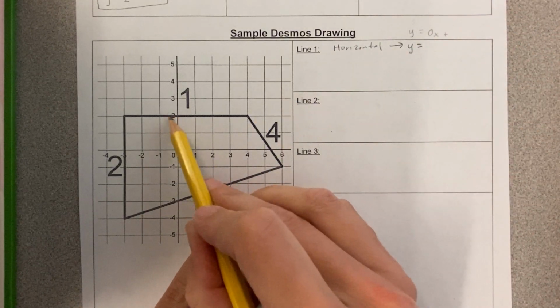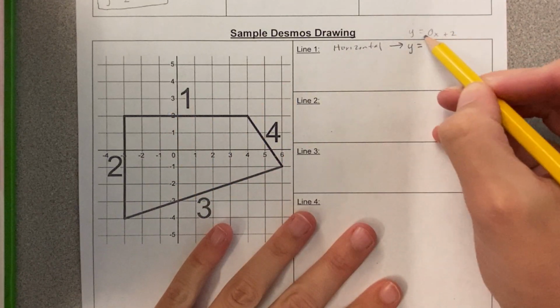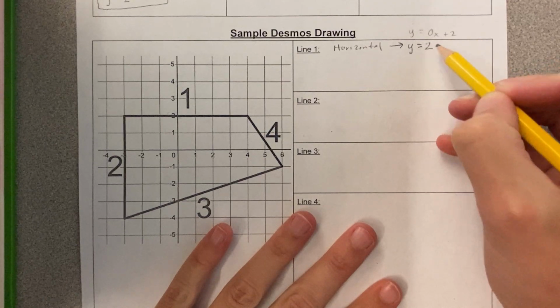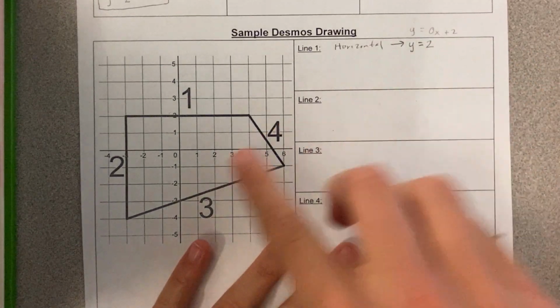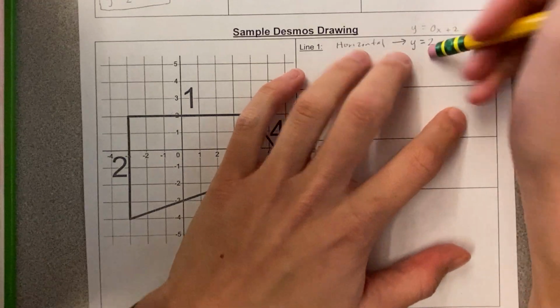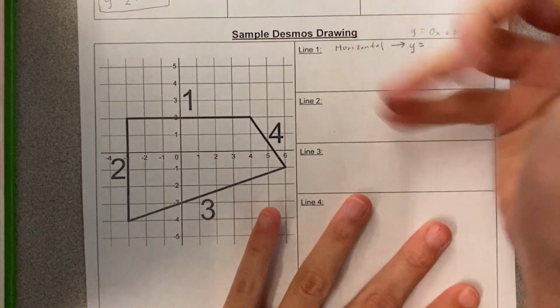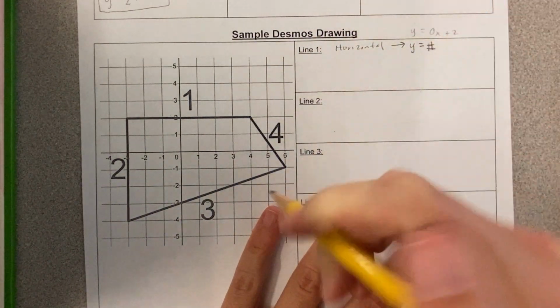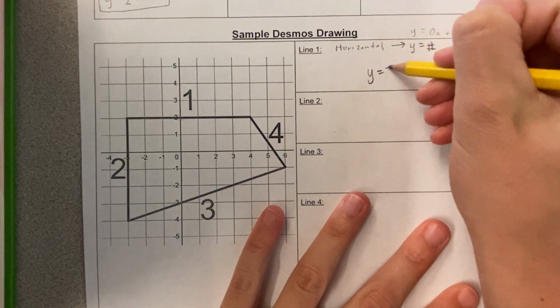In this case, look, the y value is 2. So this is y equals 0x plus 2. I would just type y equals 2. Let's actually write this. In this case, a horizontal line is always y equals a number. In this particular case, it's y equals 2.